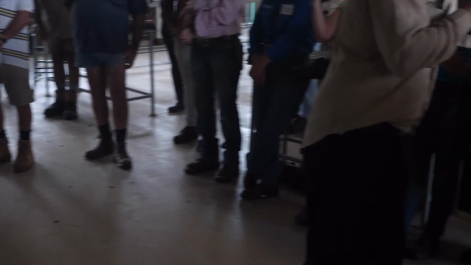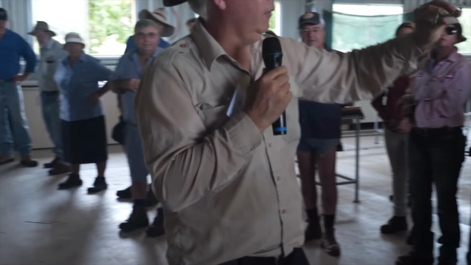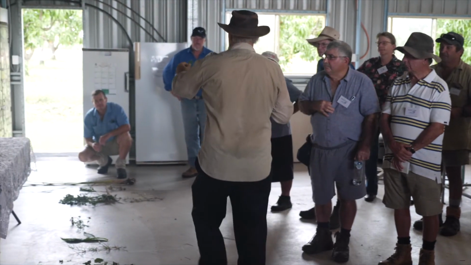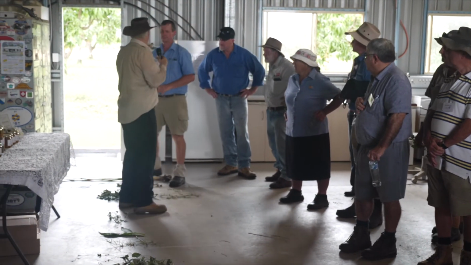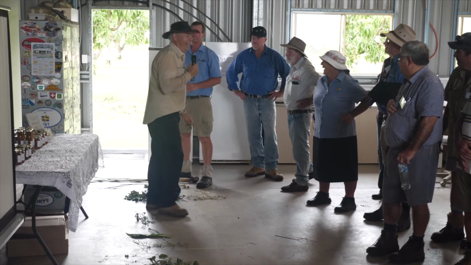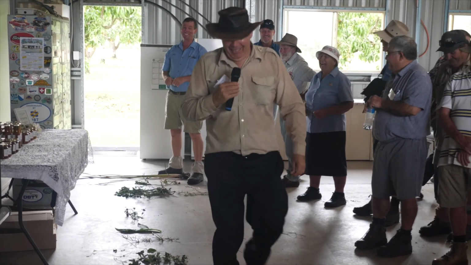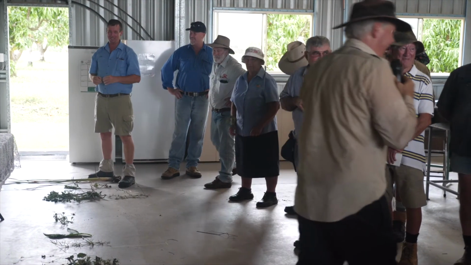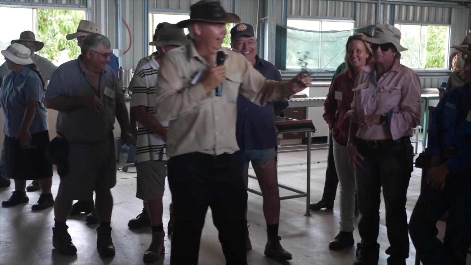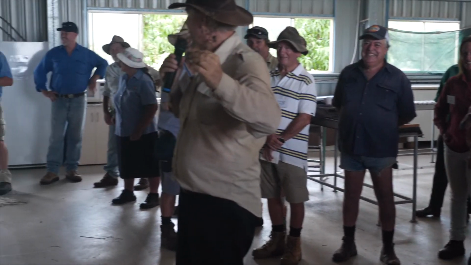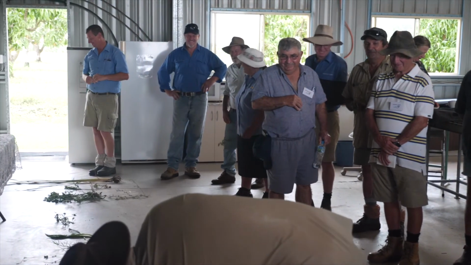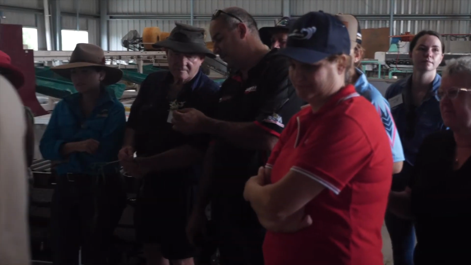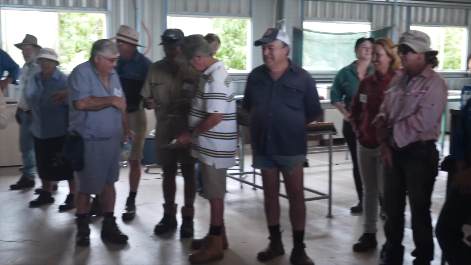What's this little one with a little white flower to it? It's another one of those weeds. Is this another one of those weeds as well? Thank you. Okay, I'll try and get this group back together. It's hard to work with, but we'll be right. Okay, what's this one?